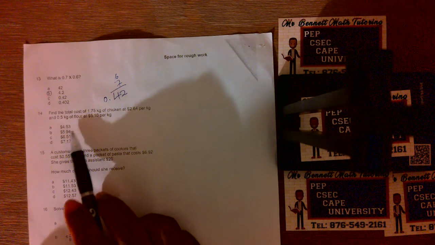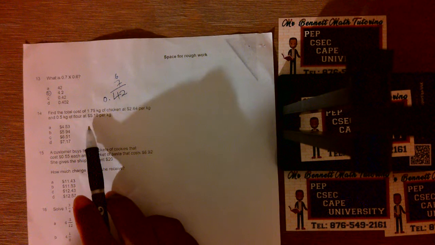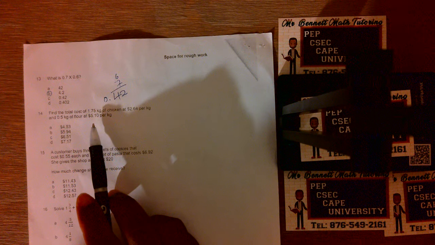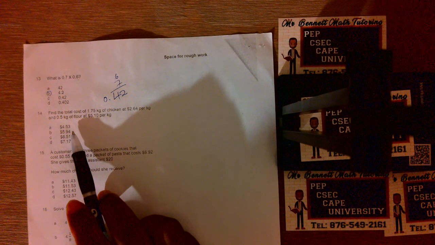Alright, so let's go. Find the total cost of 1 3/4 kilograms of chicken at $2.64 per kilogram and 0.5 kilogram of flour at $5.10.